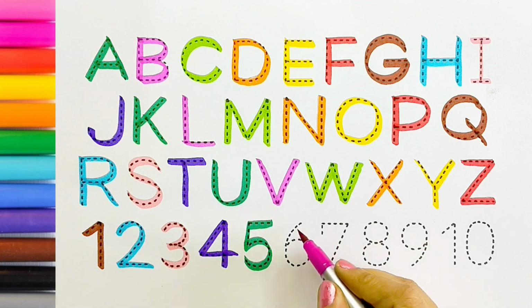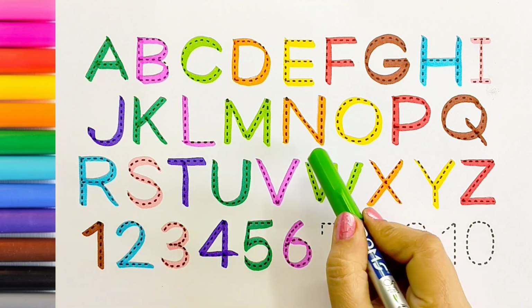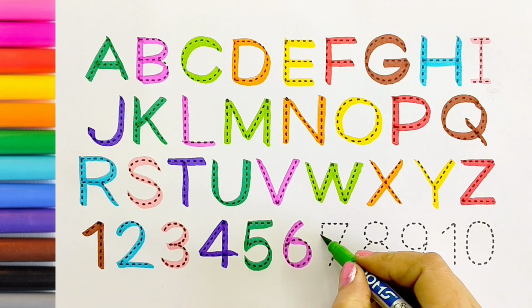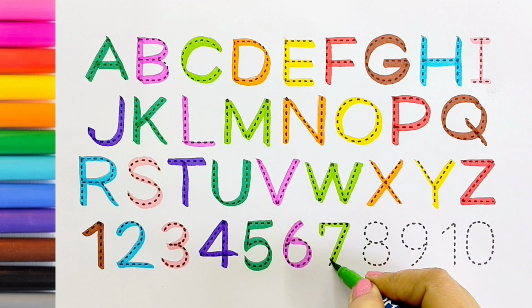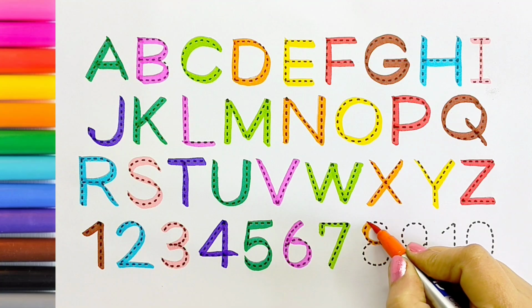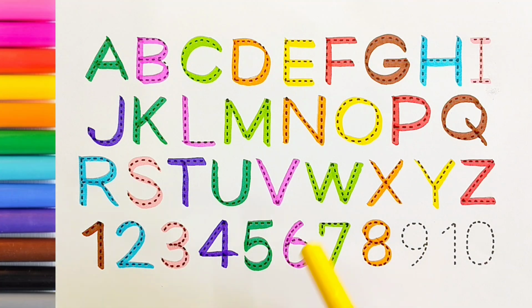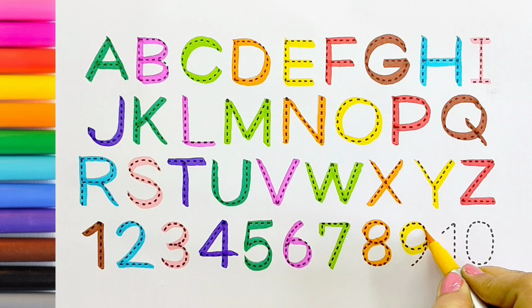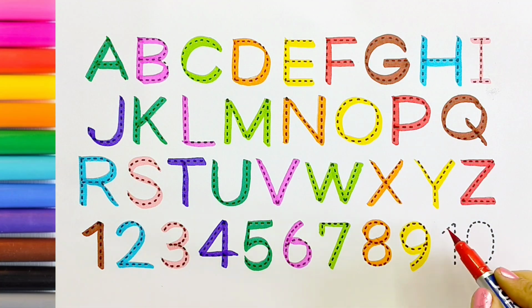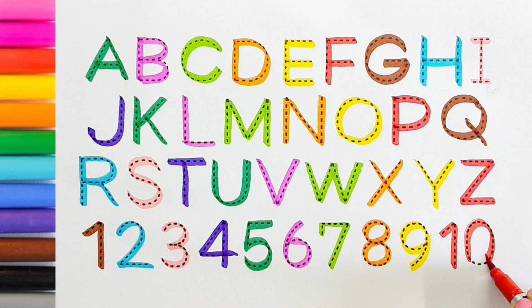Pink color 6. Light green color 7. Orange color 8. Yellow color 9. Red color 10.